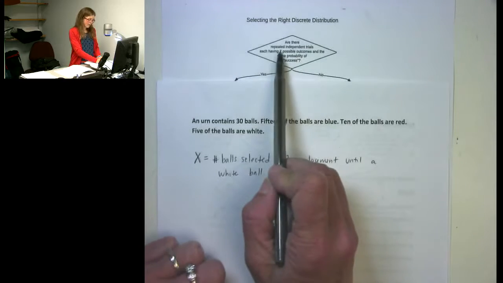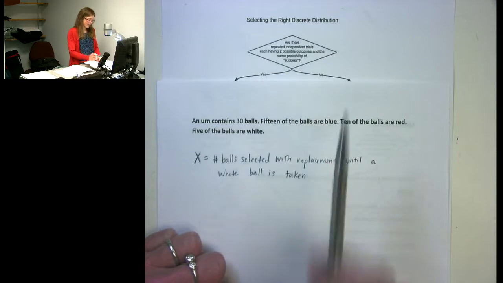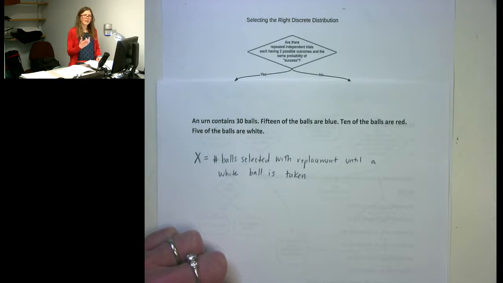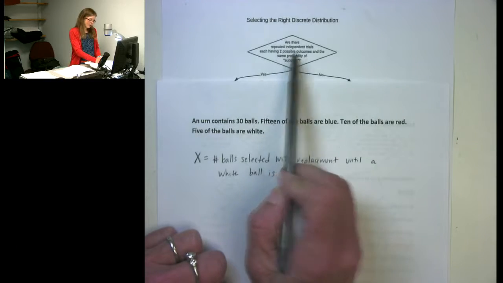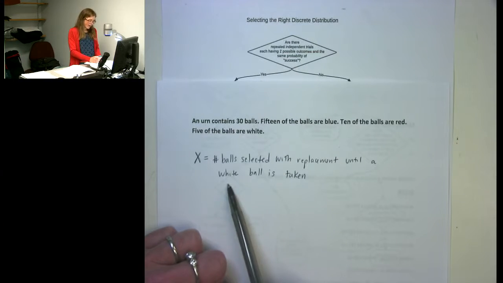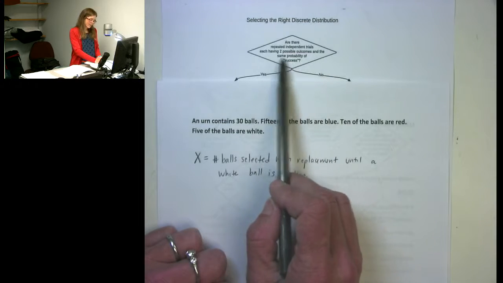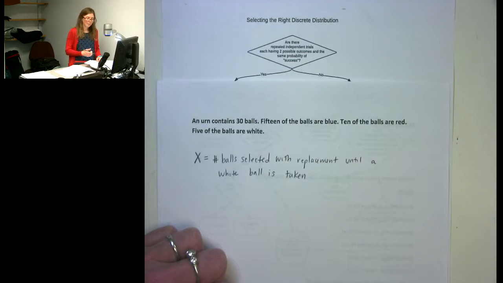This is a situation where I have repeated independent trials, taking one ball out of the urn and putting it back. Because I'm putting it back, the chance of the next ball being white remains the same, regardless of which ball was chosen before. So I have 2 possible outcomes, which would be white or not white. And I have the same probability of success for every time I make a choice.